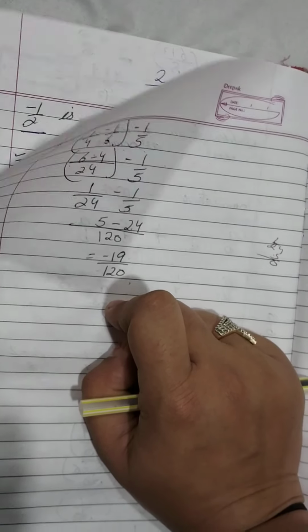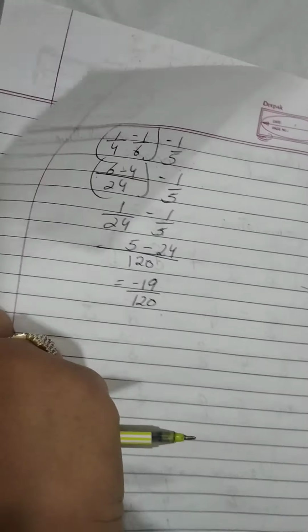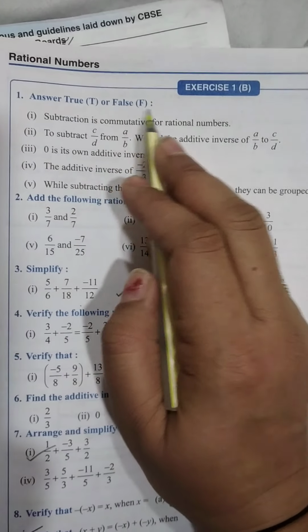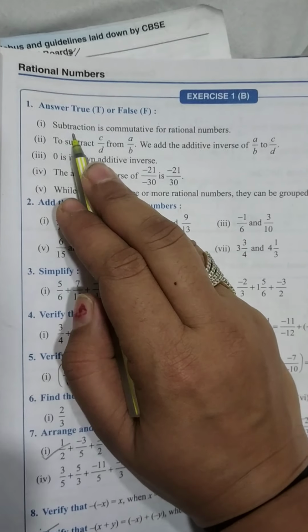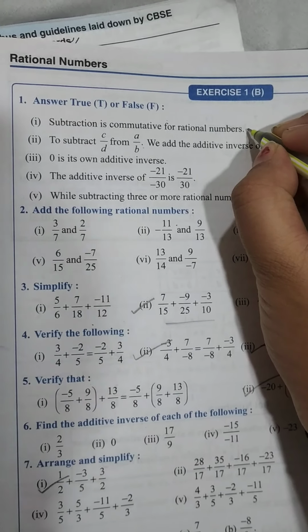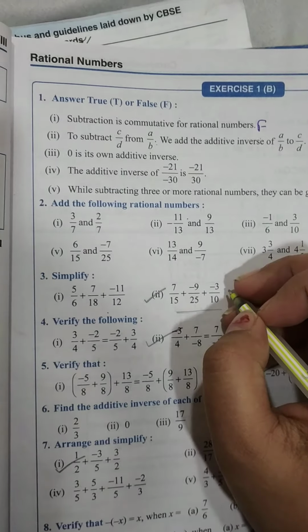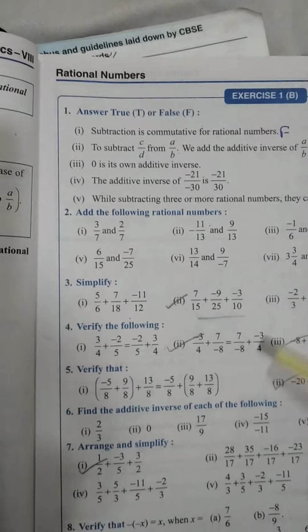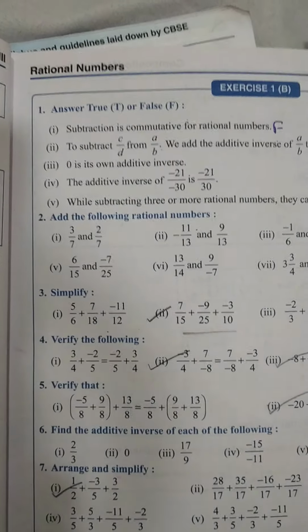Now we'll come to exercise 1B, where the questions based on these properties are there. See over here. The very first question is true and false. Answer true or false. First one is subtraction is commutative for rational numbers. The answer is false. Subtraction is not commutative. We have just seen that subtraction is not commutative, right?